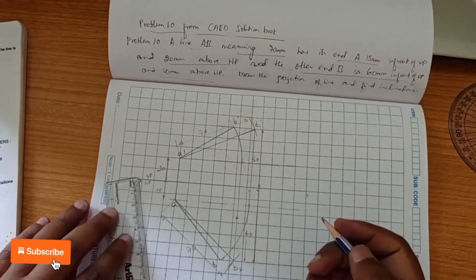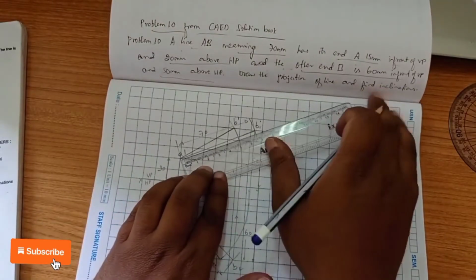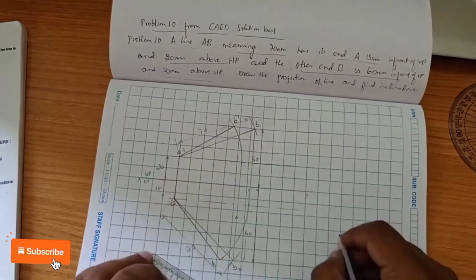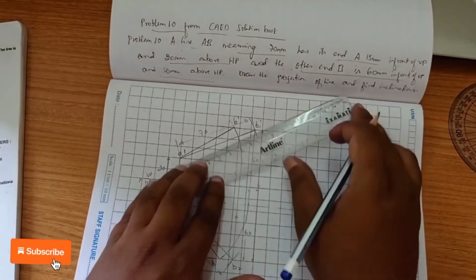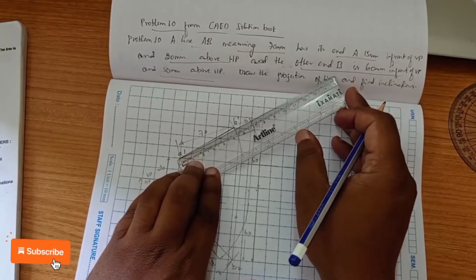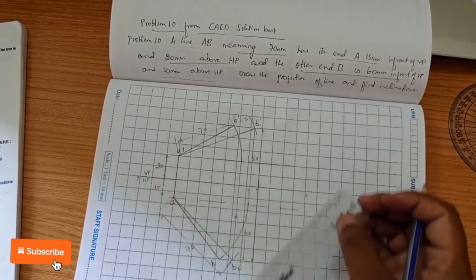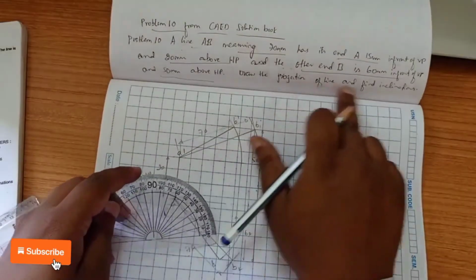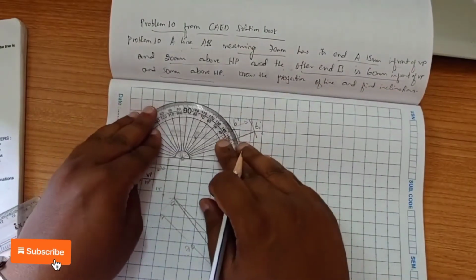Now we have to find the inclinations here, not the length. You can see here, we have to find out the inclinations.